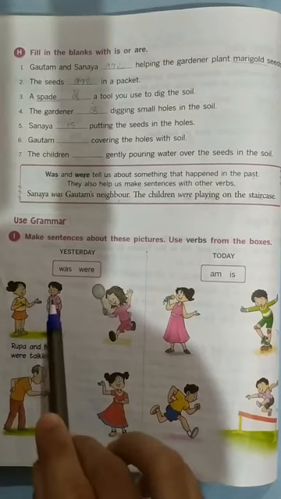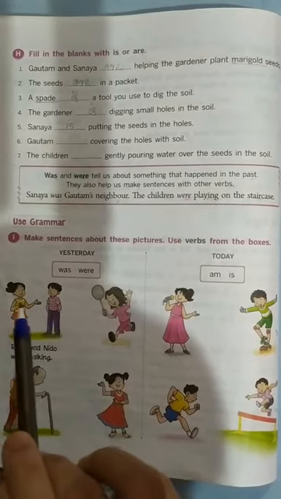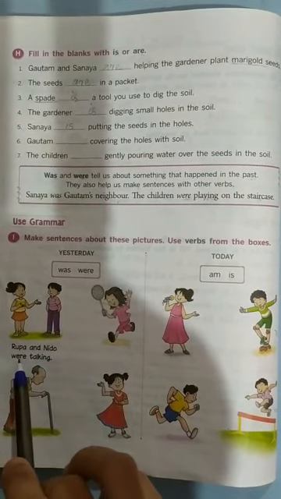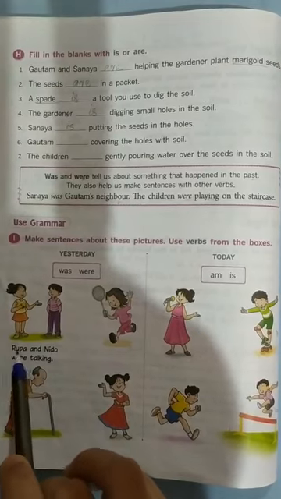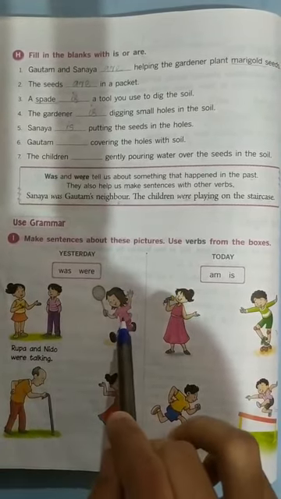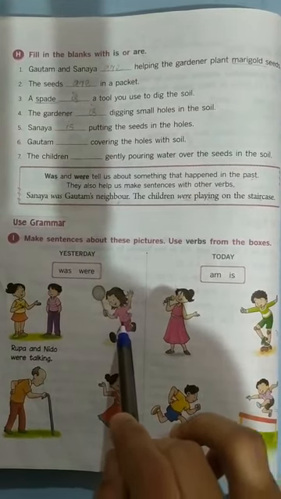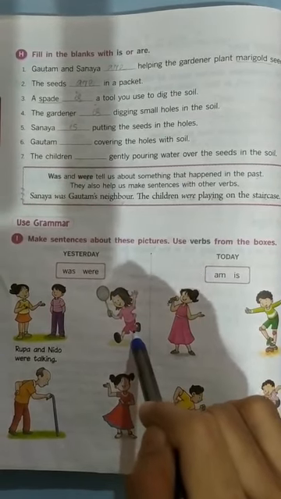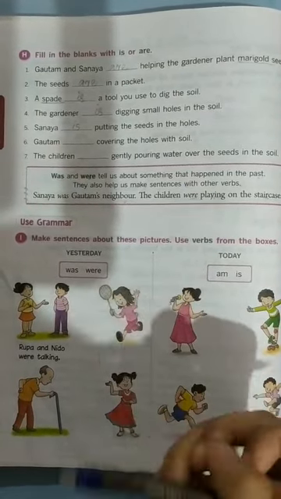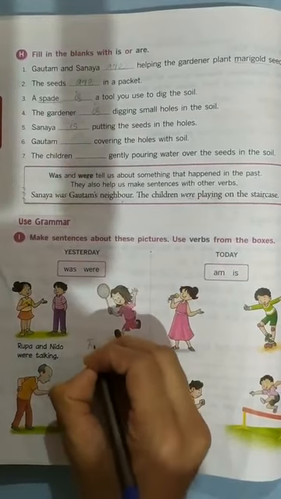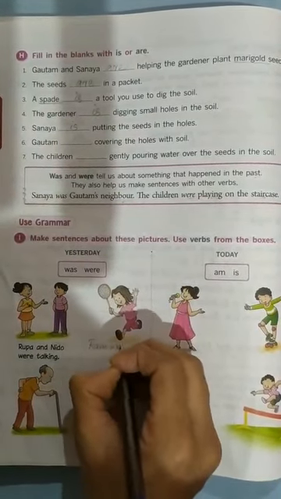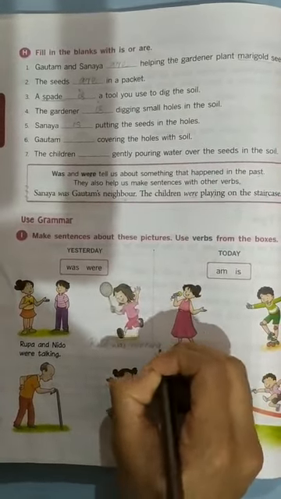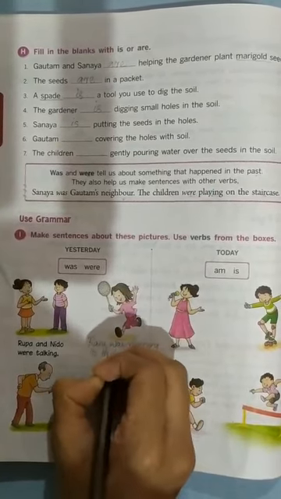Rupa and Nido. There are two kids. So, Rupa and Nido is a plural noun. So, the auxiliary verb were is used. Rupa and Nido were talking. Then, in the next picture you can see a girl holding a bat and running. Can you frame a sentence? Rani was running to the playground.